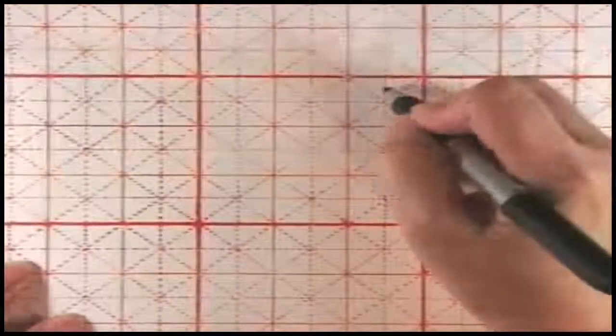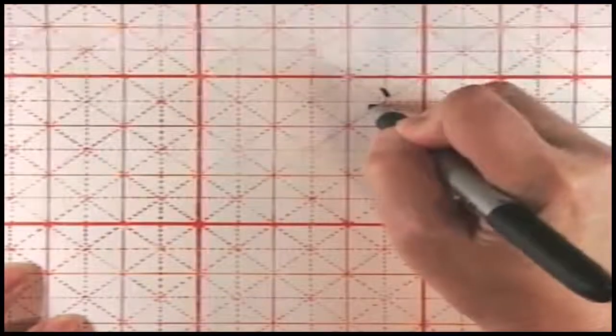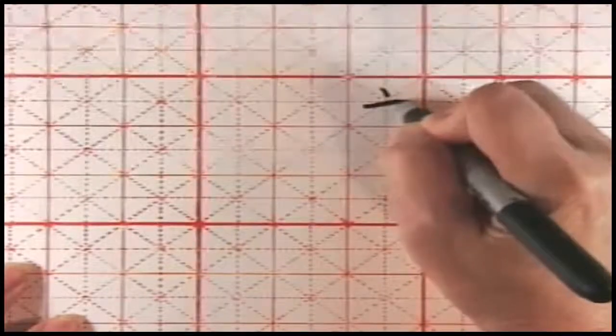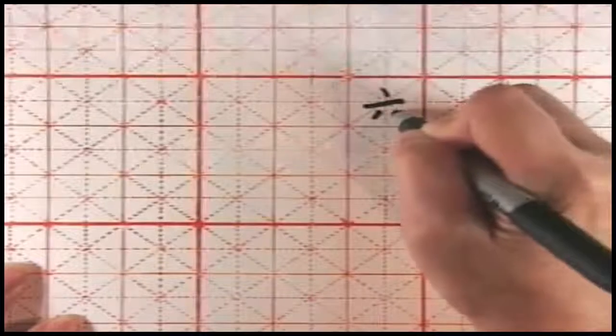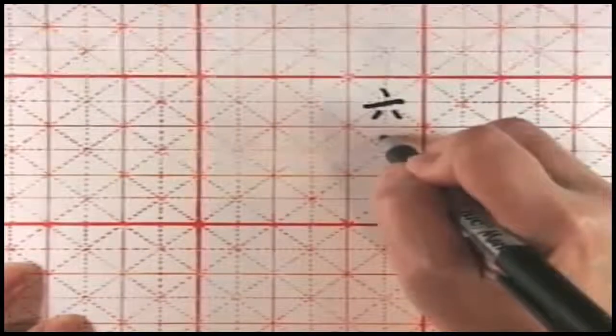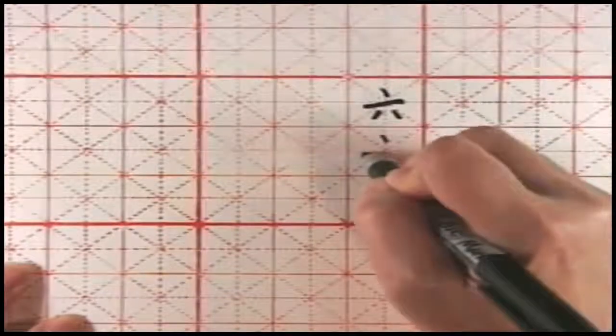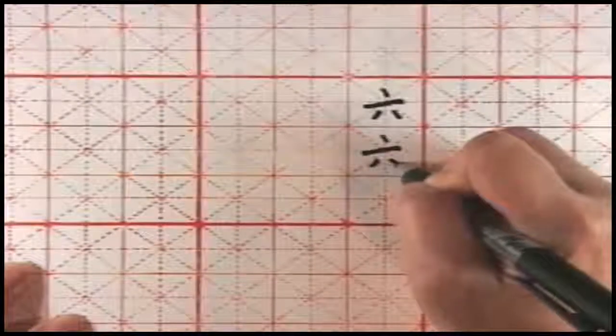Let's name the strokes as we write. We begin with 1 dot, 一点, 横, 左点, 右点. Let's do it again. 一点, 一横, 左点, 右点.